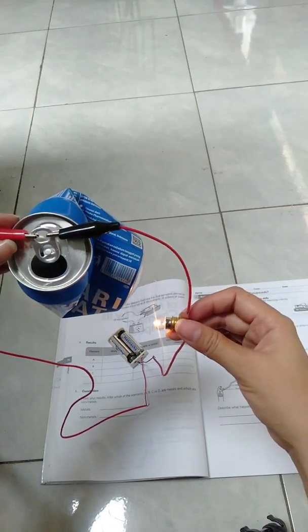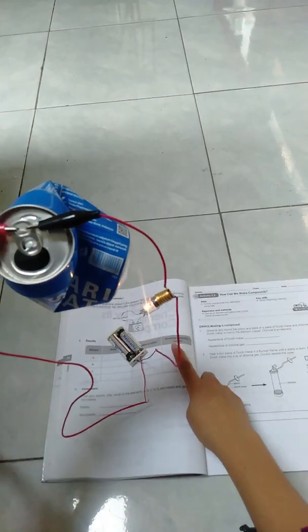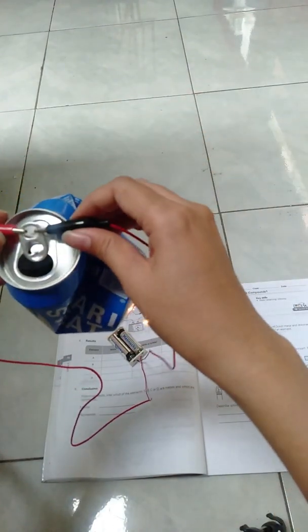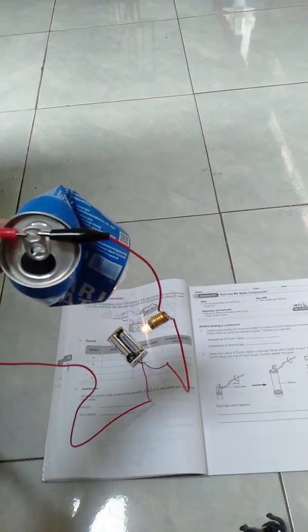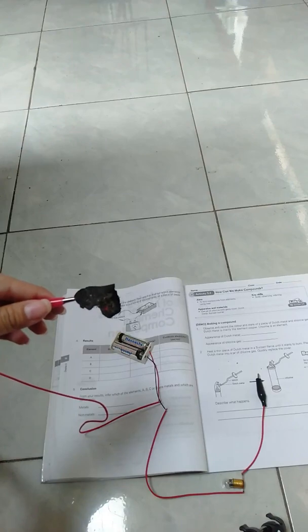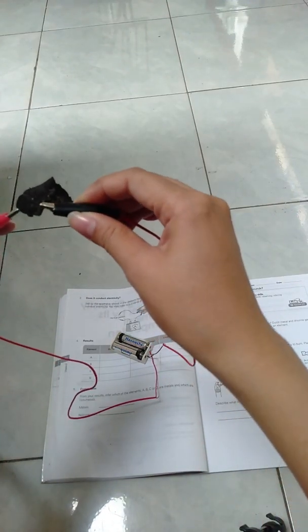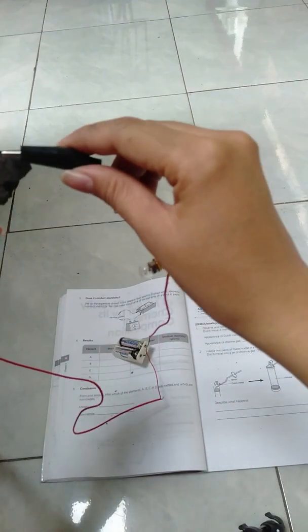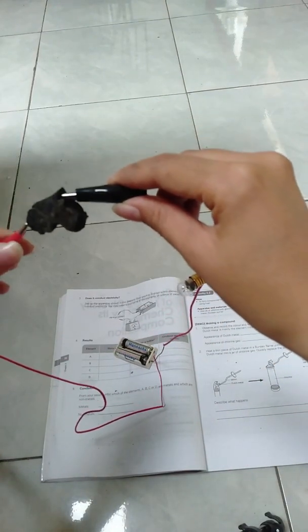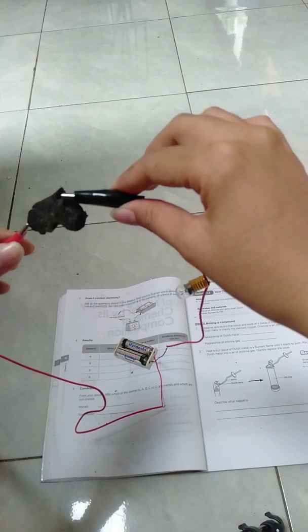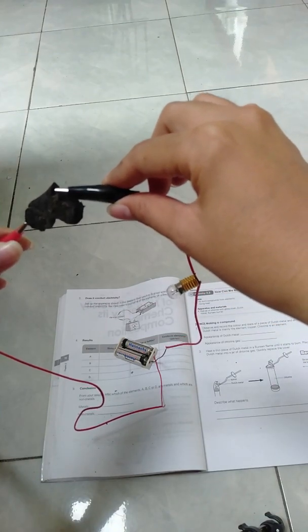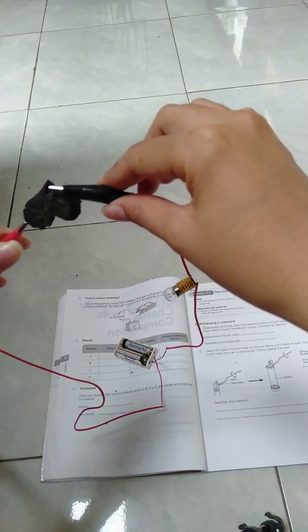Just write down the result on the table again here. The second element, or element B, is charcoal. Let's see. So does it conduct electricity? Just write down the result on the table again.